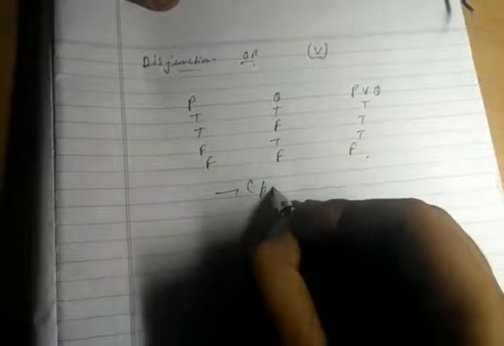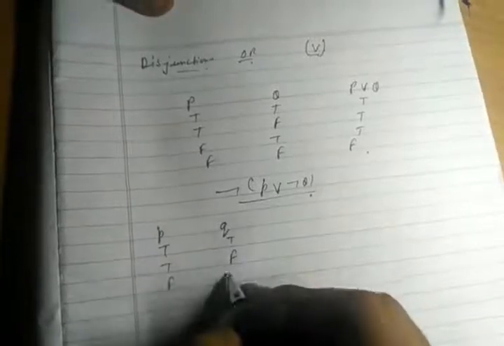A question that has been asked many times, whether you are a college or a school student, is to construct a truth table like this: the negation of the statement P disjunction negation of Q. How will you make its truth table? It's very simple. Suppose there are statements P and Q: true true, true false, false true, false false.